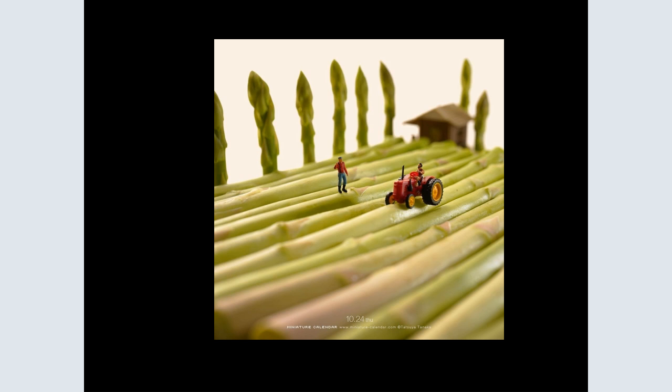Asparagus, isn't it interesting what you could do with even asparagus? I love this, you've got this tractor where he's almost cutting the asparagus down a little bit, okay?